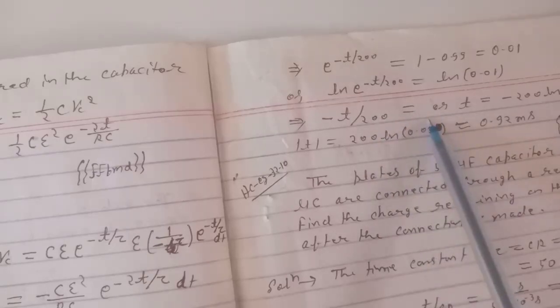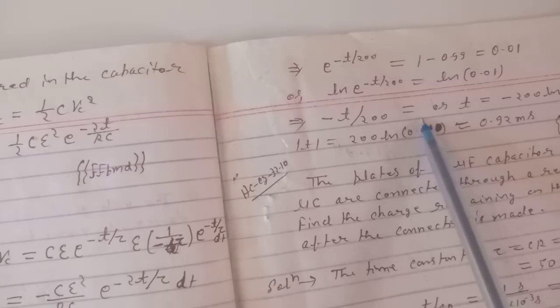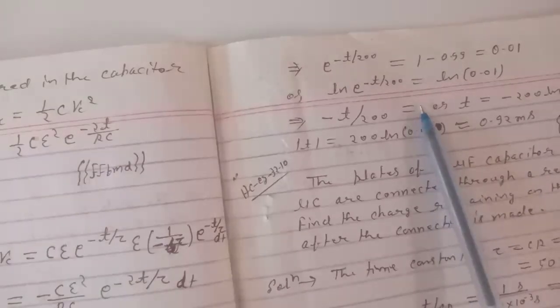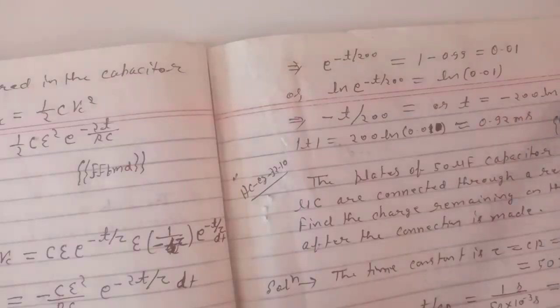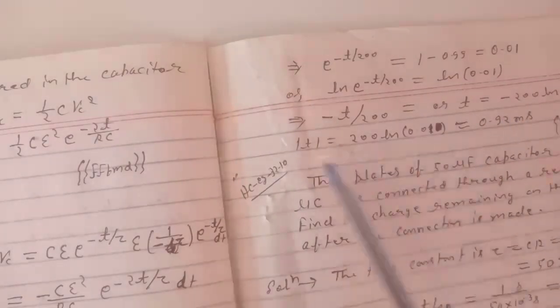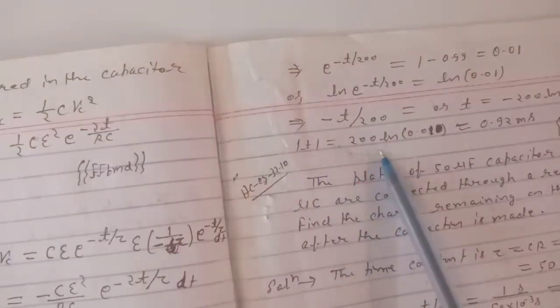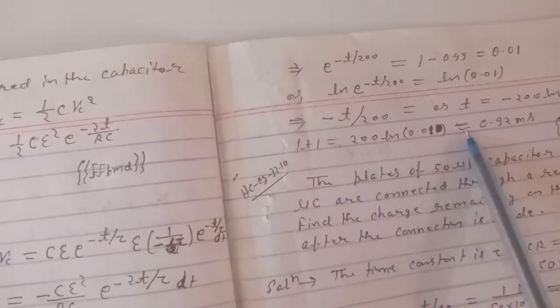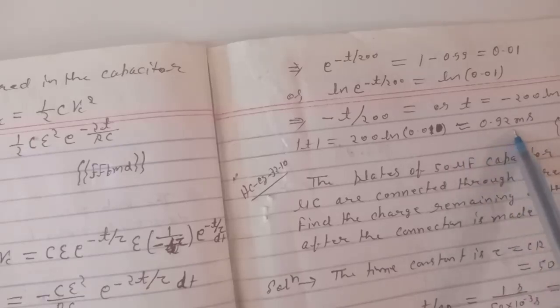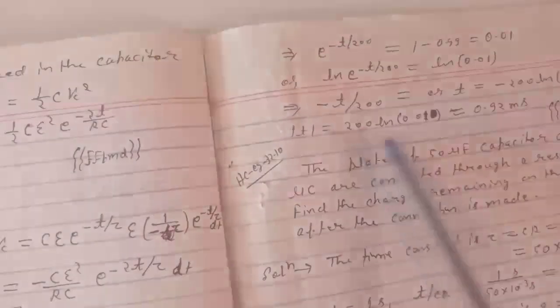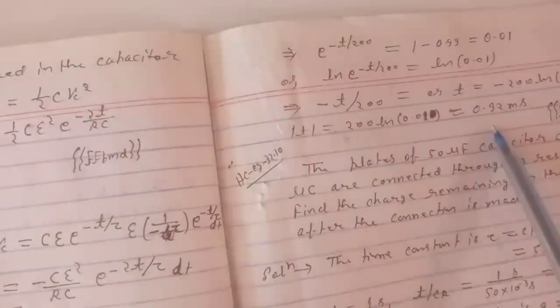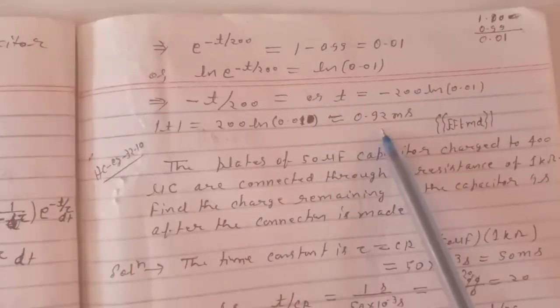Or t equals minus 200 log 0.01. Taking the magnitude, t equals 200 into log 0.01, which is equivalent to 0.92 milliseconds. Solving it, putting the value of log 0.01 and multiplying with 200, we get this value, and this becomes 0.92 millisecond.